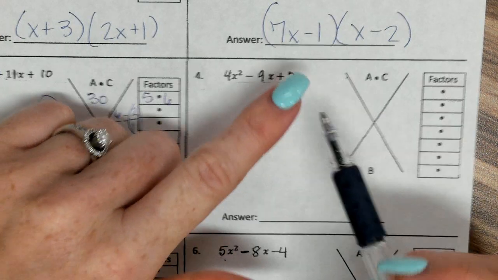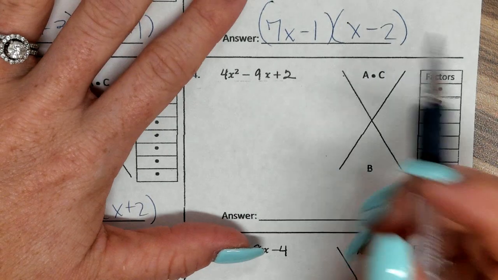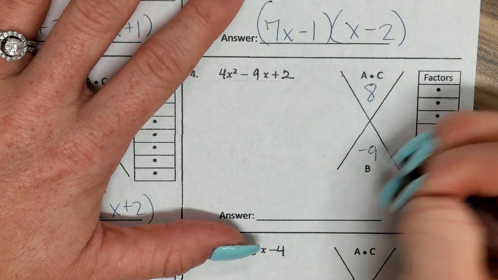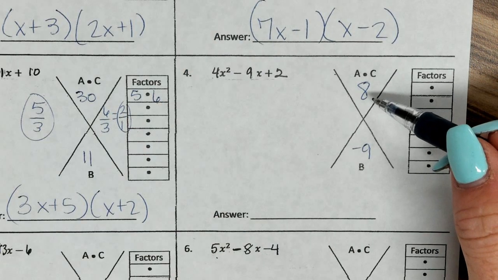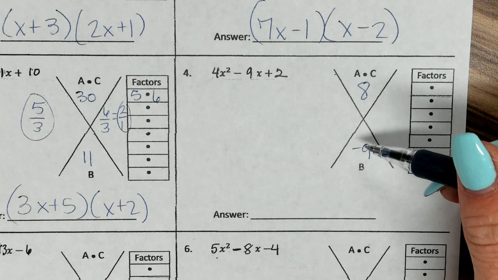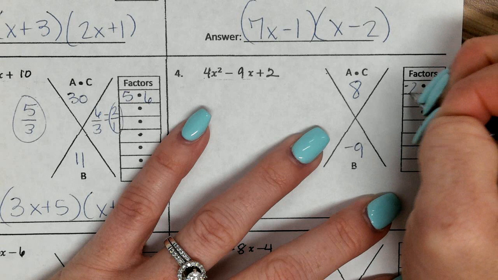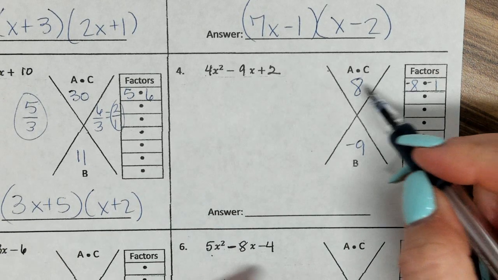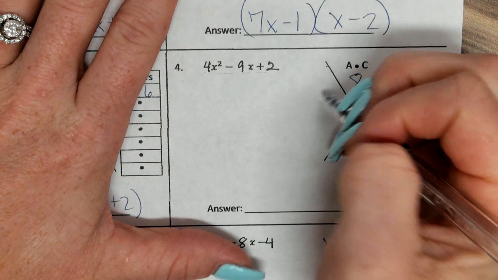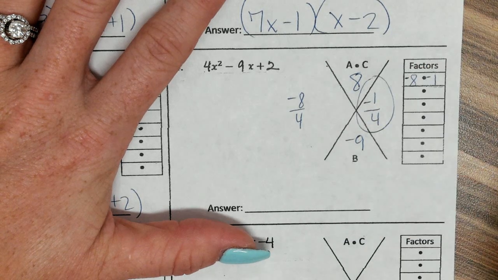All right, on this one, you're looking for two numbers that multiply. First of all, can anything be factored out first? No. So I'm looking for 4 times 2 is 8, and B is -9. I'm looking for two numbers that multiply together to give me positive 8, but add up to give me -9. Well, if I'm needing them to add up to -9, I'm going to have negatives involved. So a negative times a negative is a positive. So -8 times -1 will give me positive 8. And -8 plus -1 will give me -9. This one is good. This one is not.